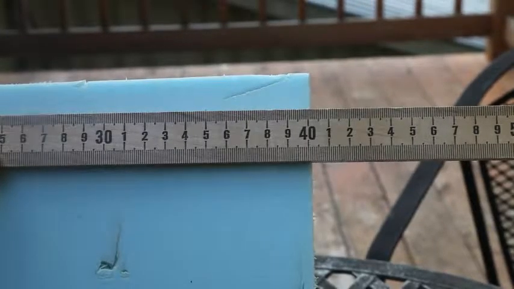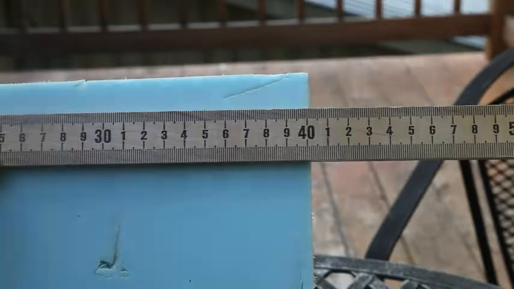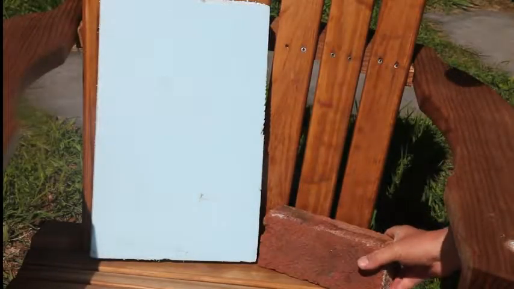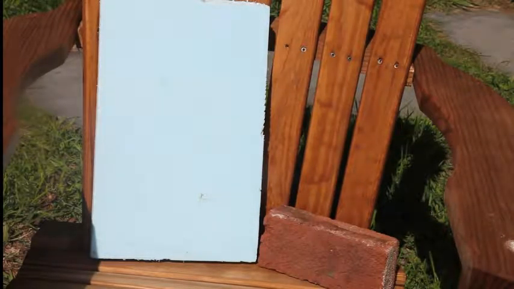This piece of foam has a length of 40 centimeters, a height of 4 centimeters, and a width of 25.5 centimeters. When multiplied, the total volume of the foam is 4,080 cubic centimeters. As you can see, the foam has a lot more volume than the brick.